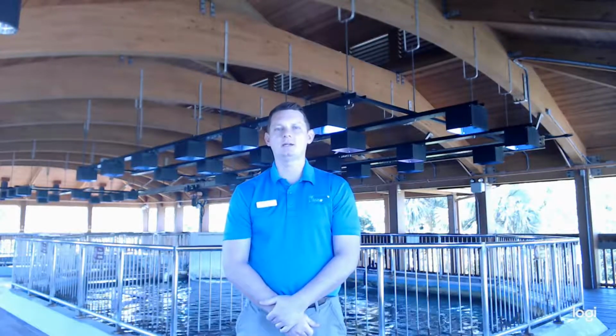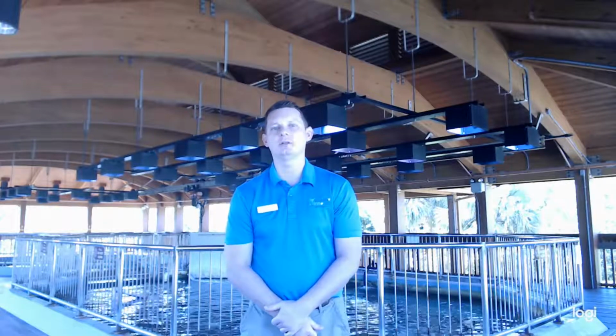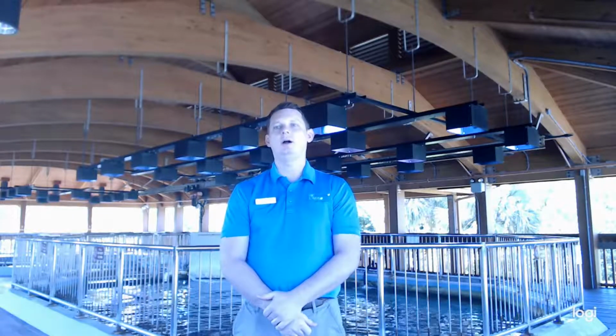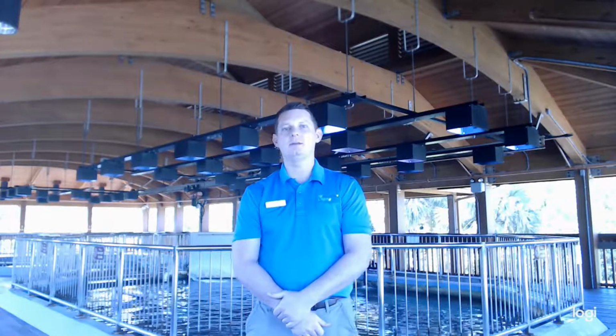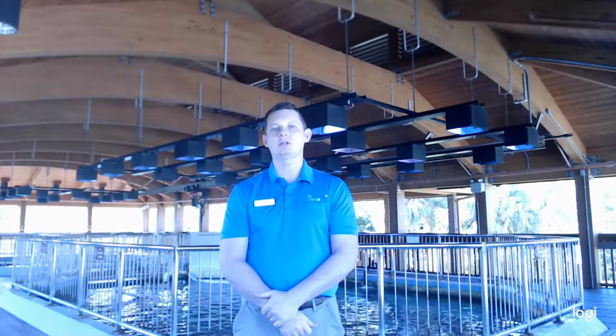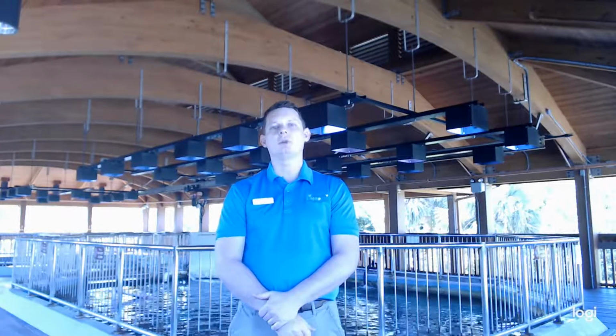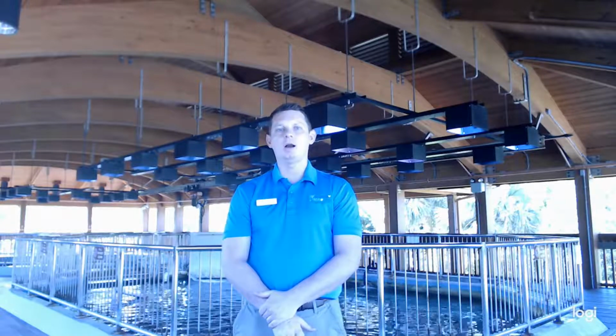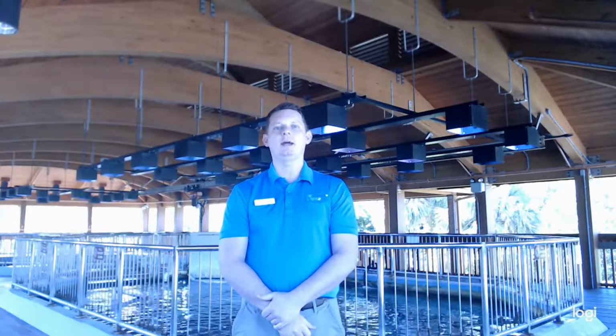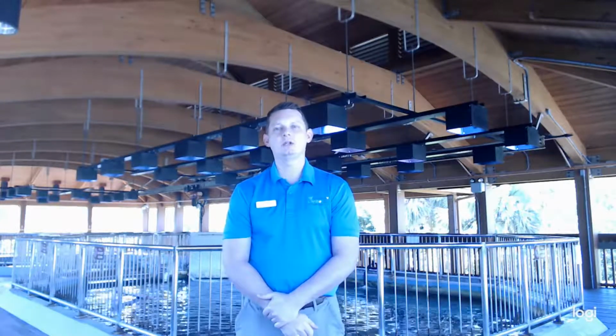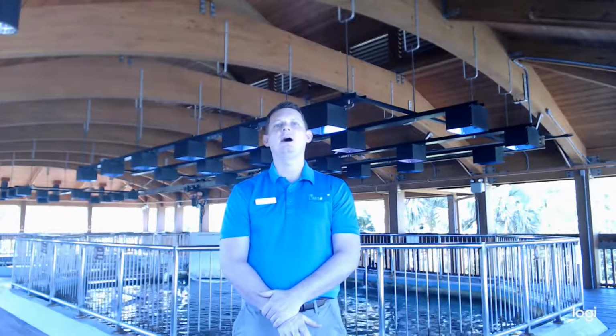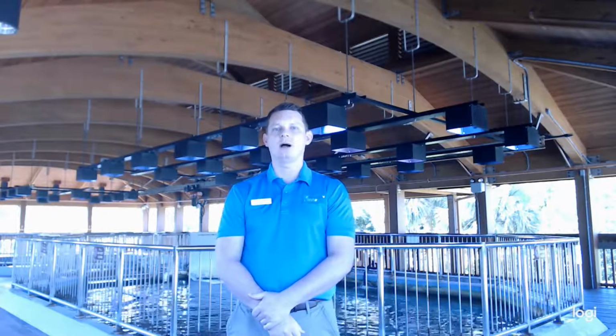And so one of the things that we measure is dissolved oxygen. All animals everywhere, even fish, need oxygen to breathe. And so the amount of oxygen in the water is really important. Unfortunately, in water, oxygen is much lower than in air. So we have to make sure that we have enough for our fish to survive.